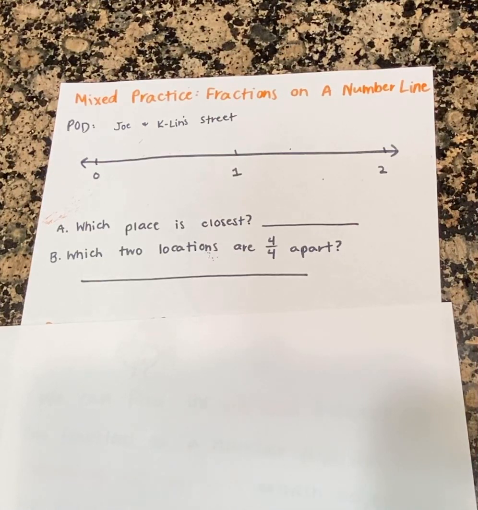We've been working on placing fractions greater than 1 on a number line. Today we will continue that work by placing more numbers on the number line, and we will learn how to find the distance between two fractions on a number line. Let's get started on the problem of the day.